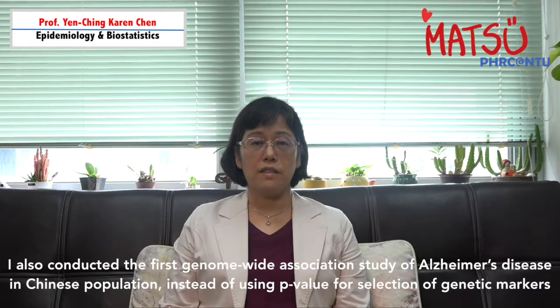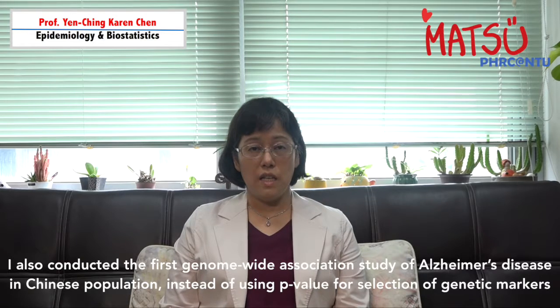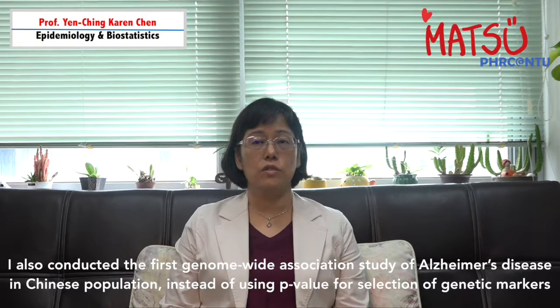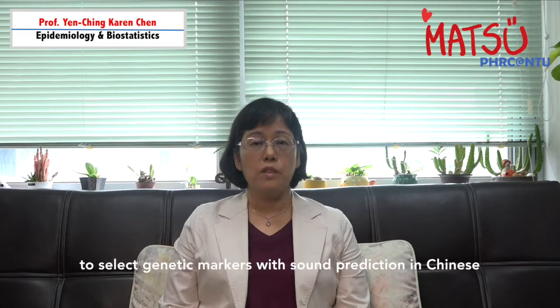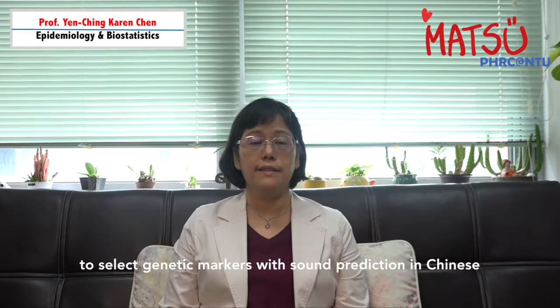I also conducted the first genome-wide association study of Alzheimer's disease in Chinese population. Instead of using p-value for selection of genetic markers, which suffered from high false positives, I used 10 practical performance metrics, for example, like sensitivity and specificity, to select genetic markers with sound prediction in Chinese.